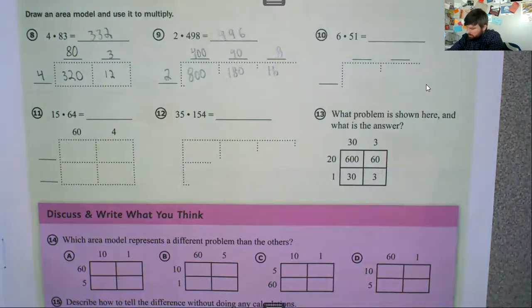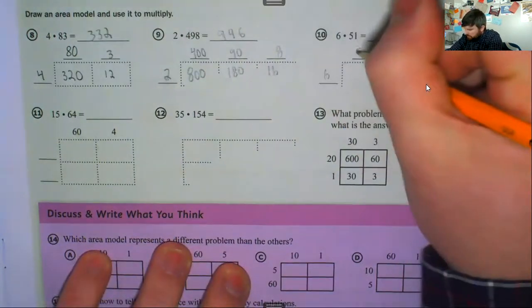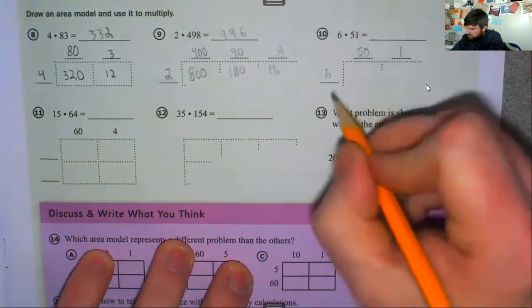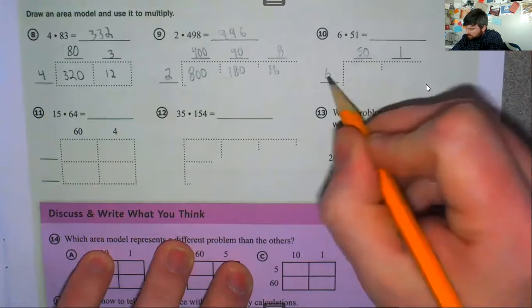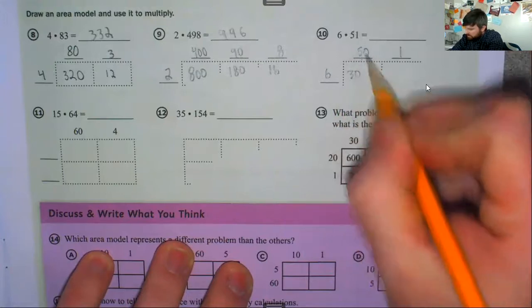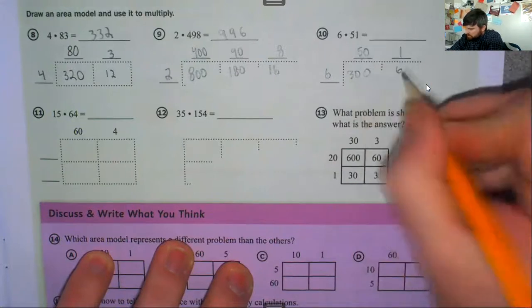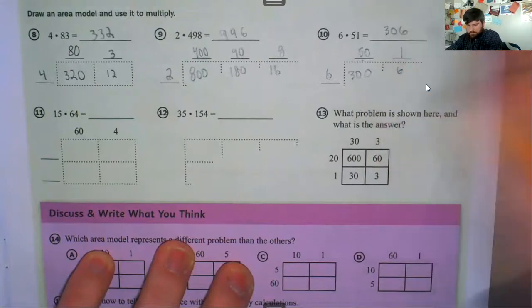6 times 51. So 6, 50, and a 1. Okay, so you got 6 times 50. Well, 6 times 5 is 30, and the 0 from the 50. 6 times 1 is 6. So 300 plus 6 is 306.